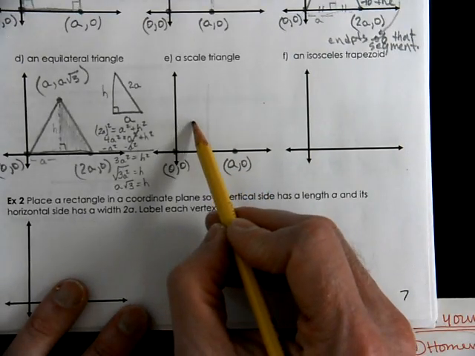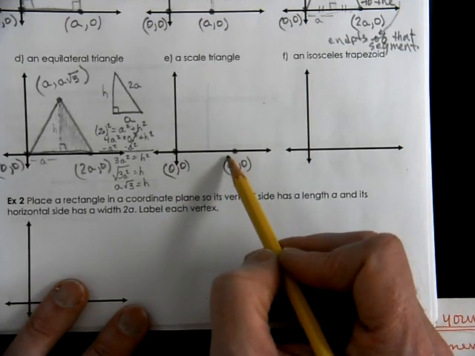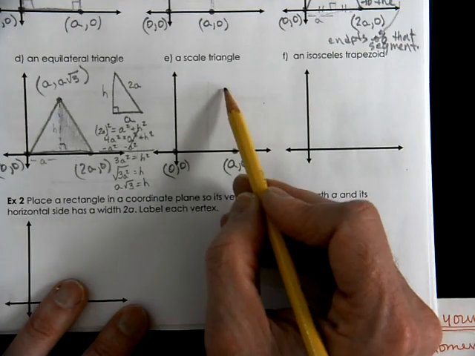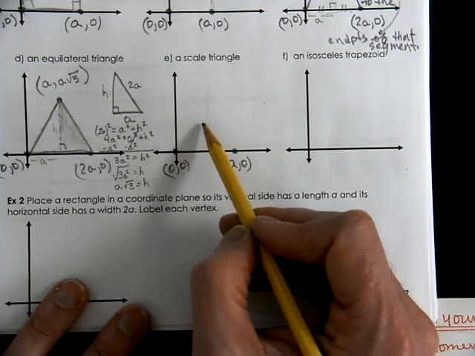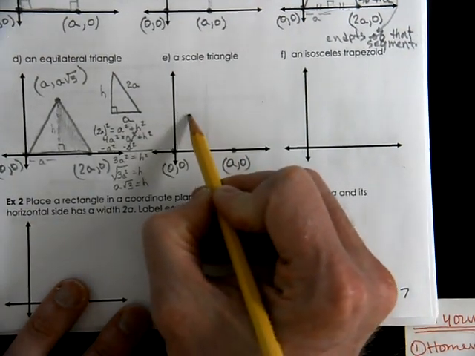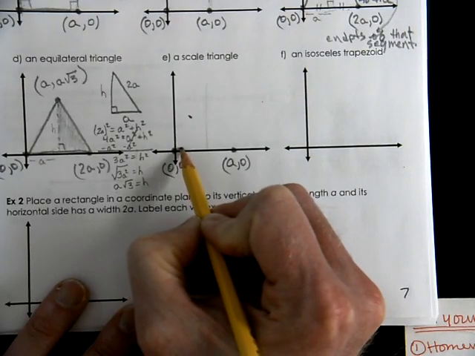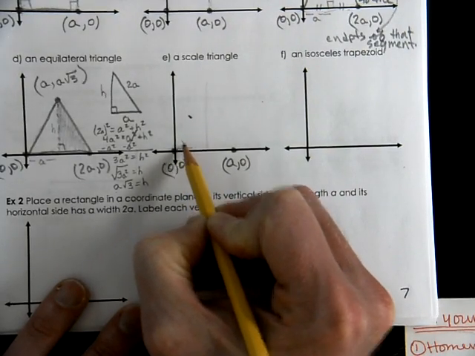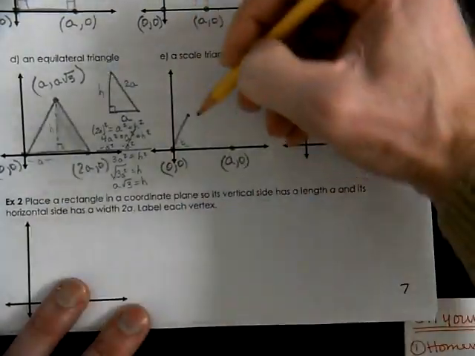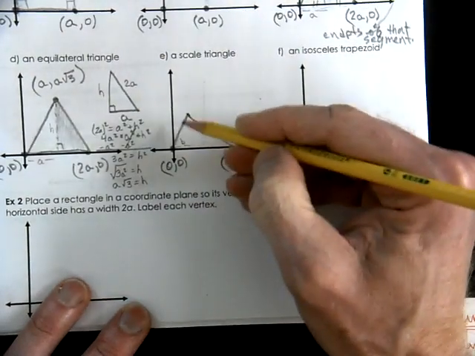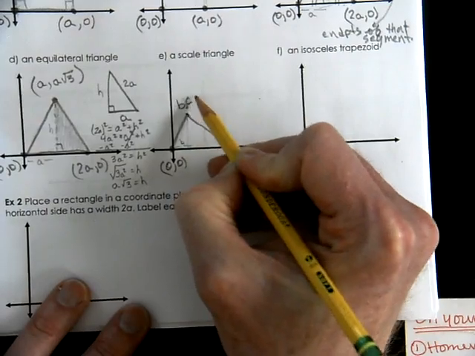Now a third point. To make this a triangle with no equal sides, does this third point have to be anywhere special? Just not right in the middle. So it's going to be over a distance of b, and it's going to be up a distance of c.